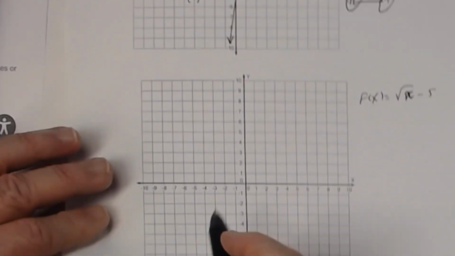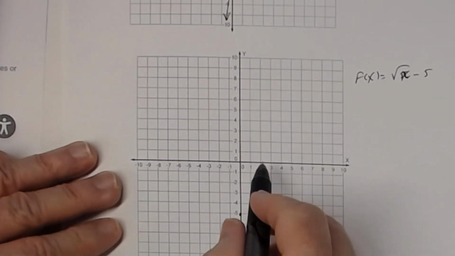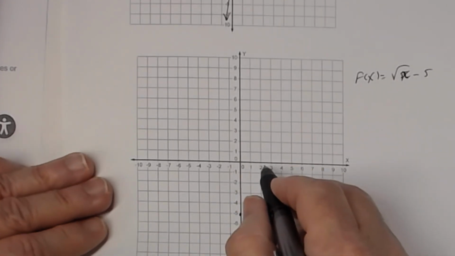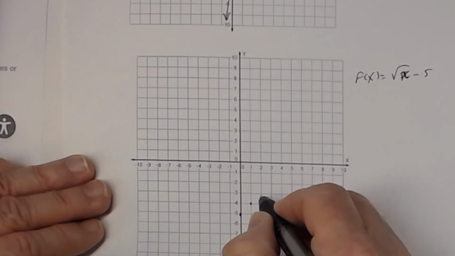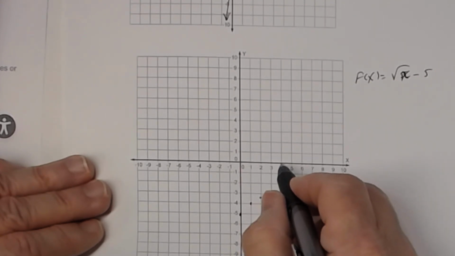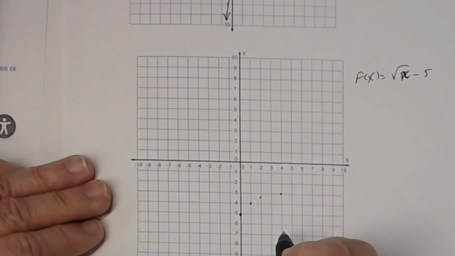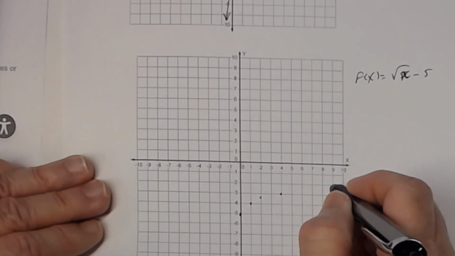So when I plot those points that you see here, here's 0, negative 5, right here. 1, negative 4, right here. 2, negative 3.6, so that's about right here. 4, negative 3, so that's about right here. And then 9, negative 2, that's about right here.